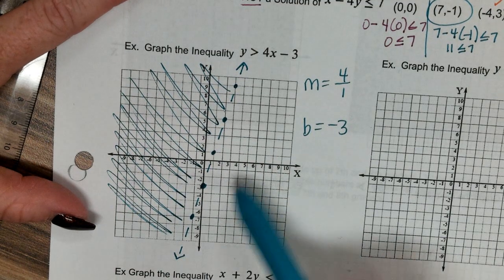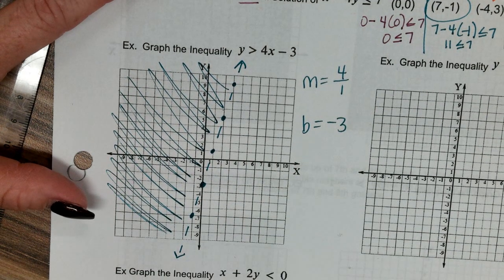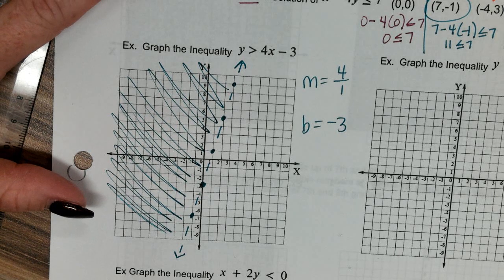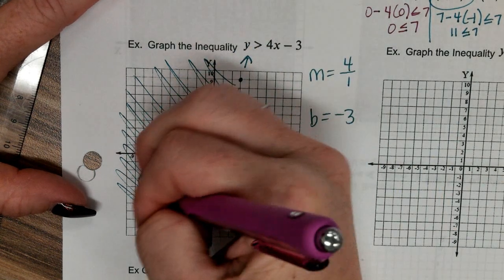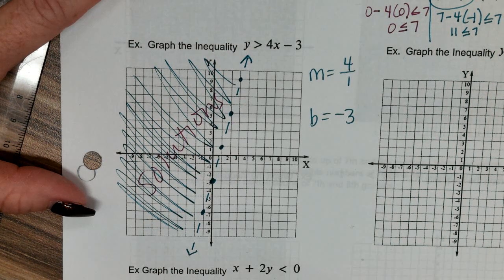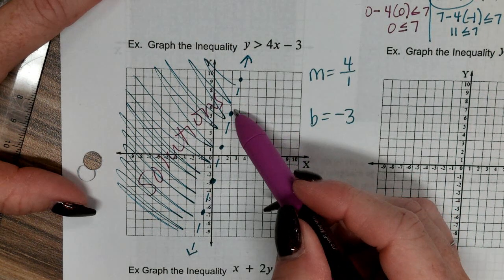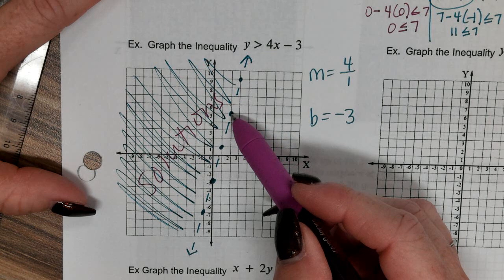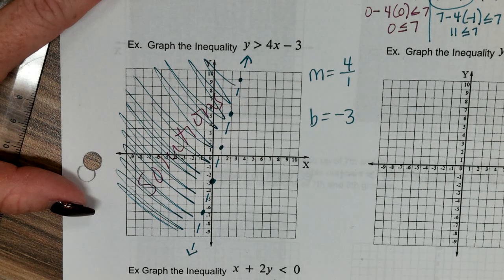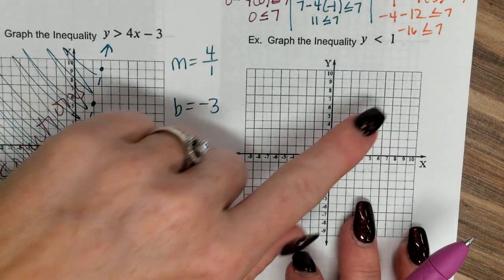So everything in the shaded area are solutions. Does that make sense? So these are all solutions. Would this be a solution right here, this dot? No, because it falls on the dashed line. Make sense? All right, let's go do the next one.